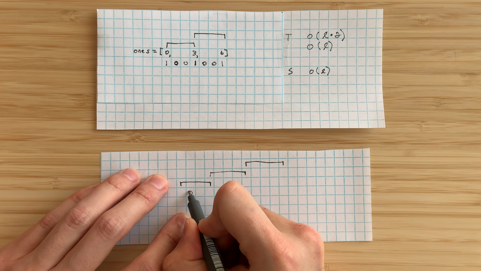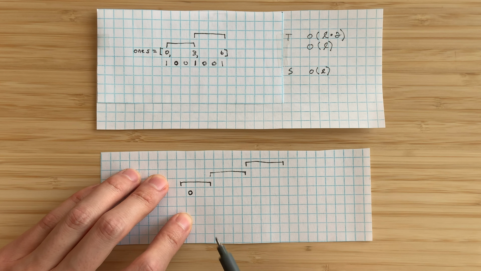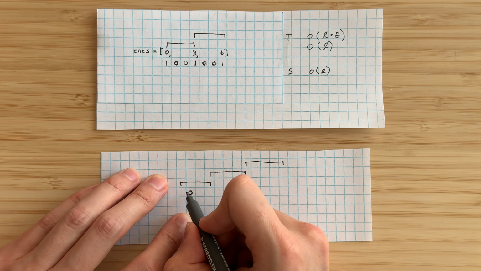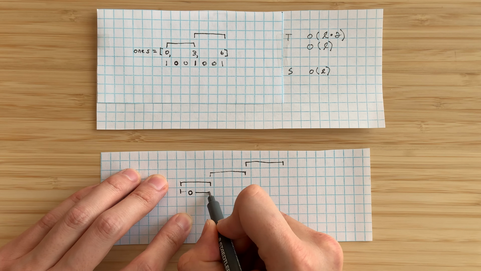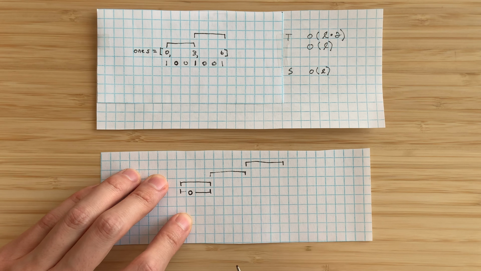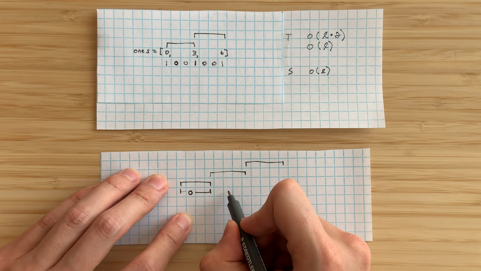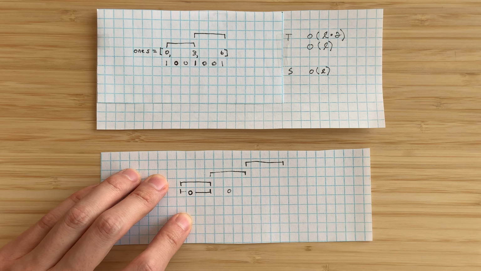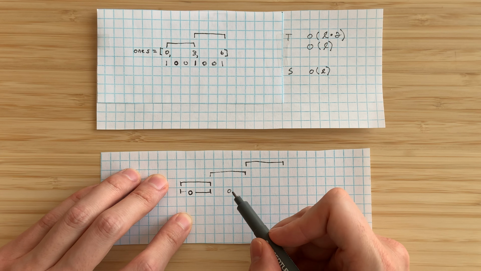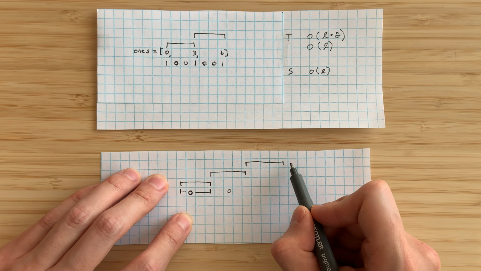For example, right here, when we look at a 0, we want to know how far this 0 is from this side to this side, because these are the ones. And is this distance less than or equal to n? And we just keep going along trying to ask that question. But the thing to notice is that we're storing information for all of the intervals.